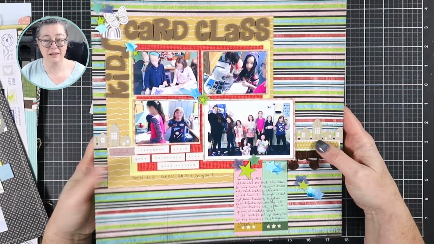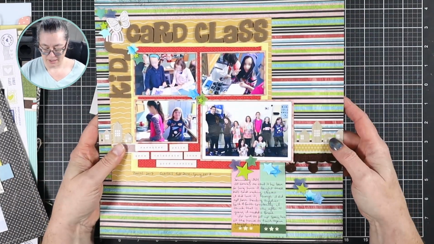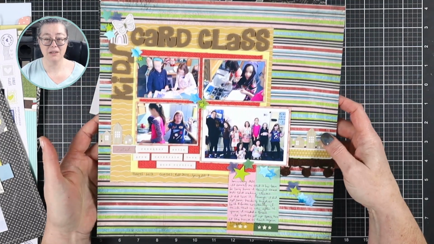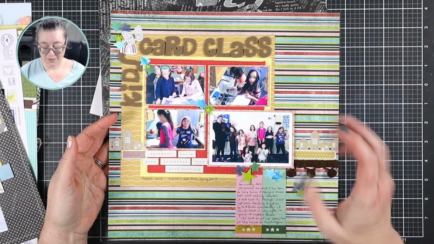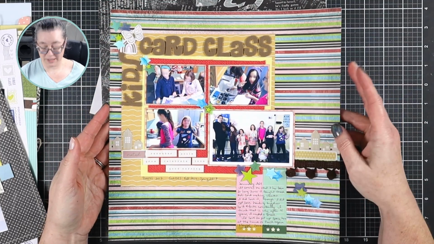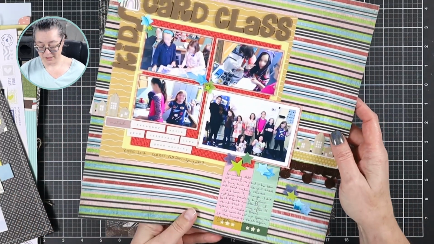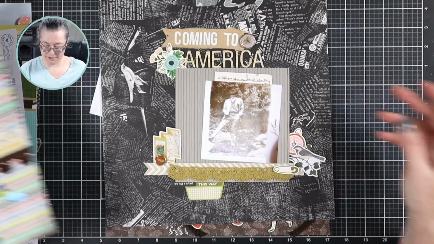And for a while, 4 years, I taught a kids card class, and we had a good time and got messy and made cards. And I love sharing our crafty world with the kids. So hopefully they will come into that crafty world as adults and keep the industry alive.